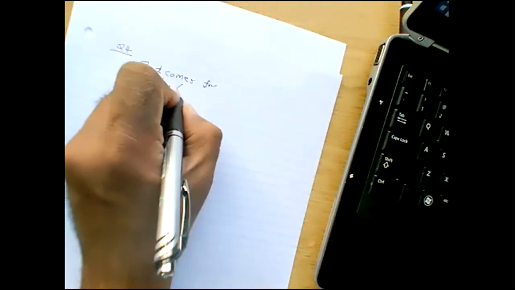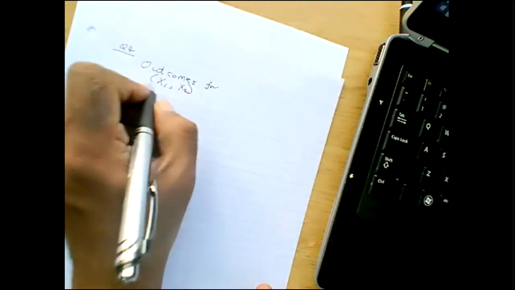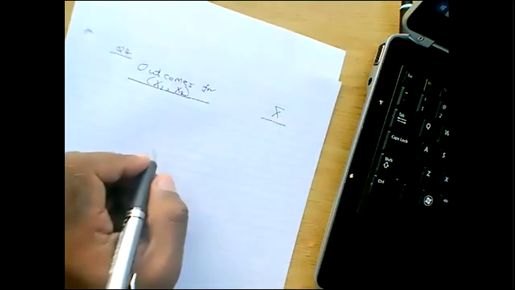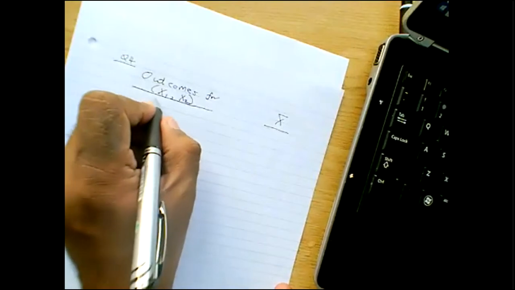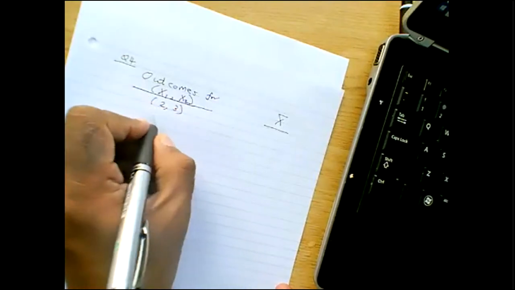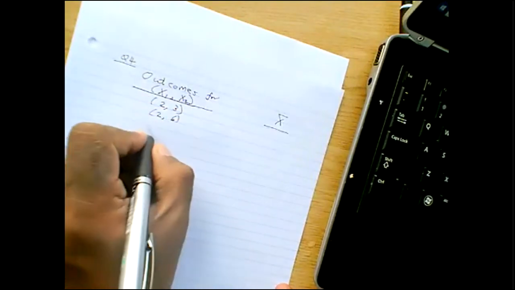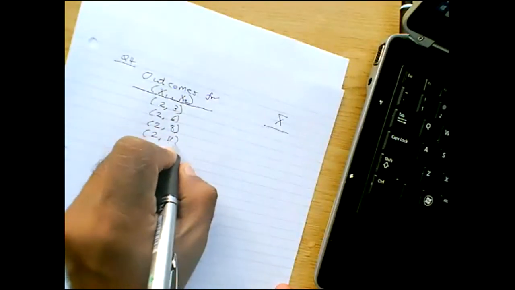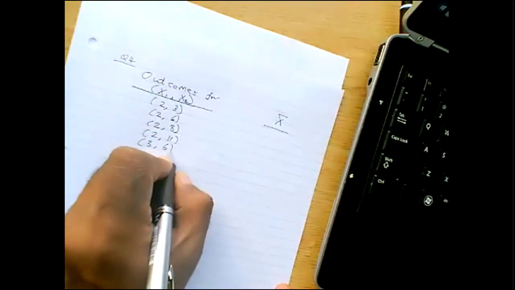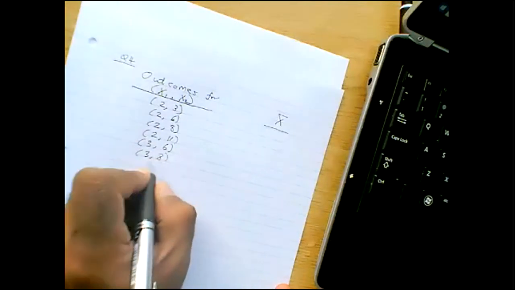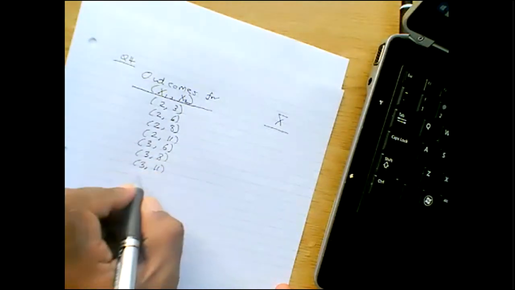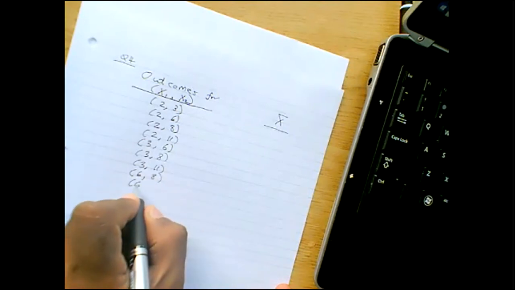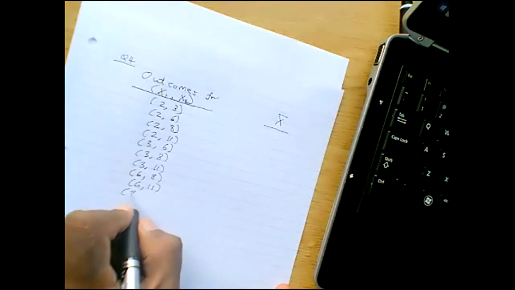Outcomes for X1, X2, and then the corresponding values for X bar. Now the possible outcomes for X1, X2 are: 2, 3; 2, 6; 2, 8; 2, 11; 3, 6; 3, 8; 3, 11; 6, 8; 6, 11; and 8, 11.